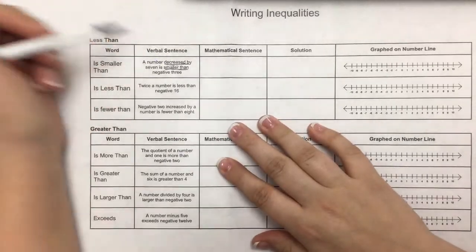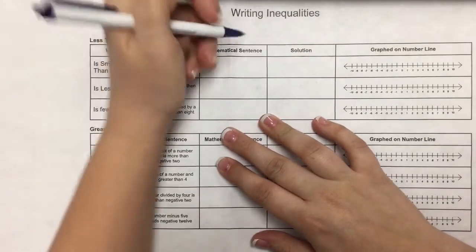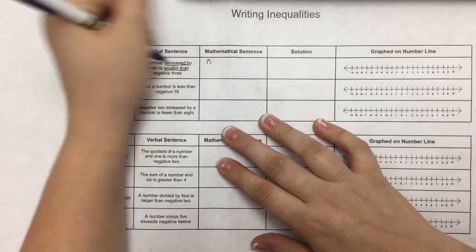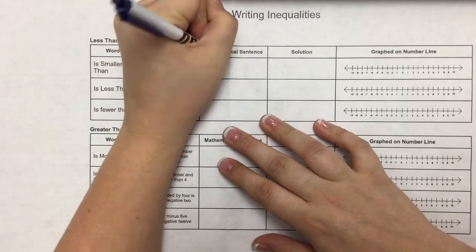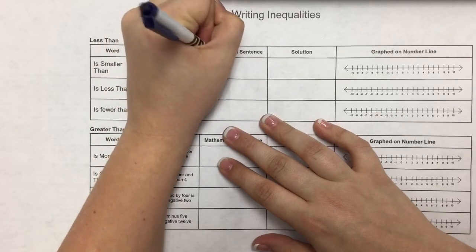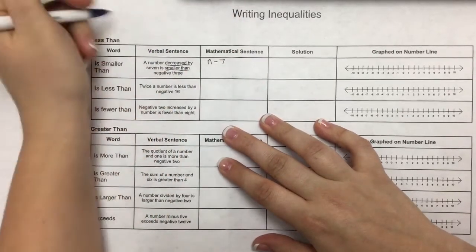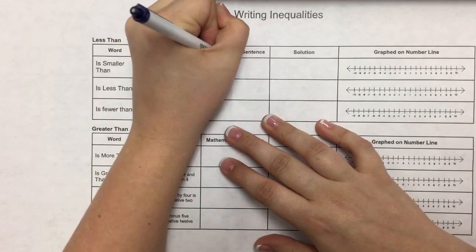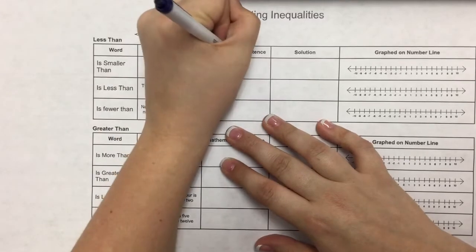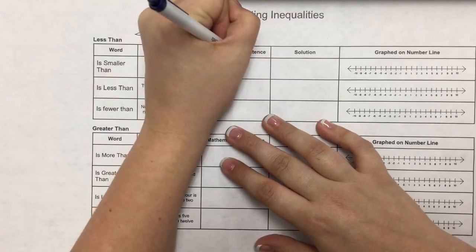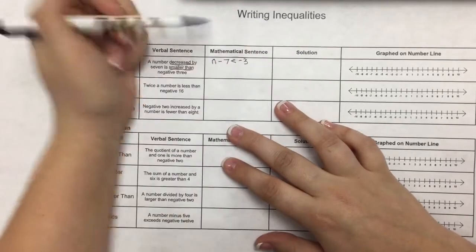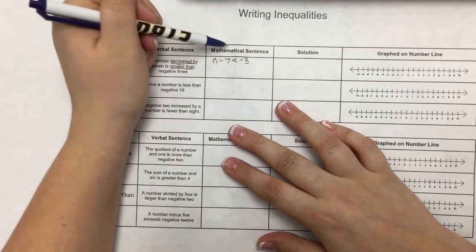So we've got decreased by. That means subtracting. So we've got a number we don't know. We're going to mark it as n. Decreased by, subtracting, 7 is smaller than, which means we need to use the less than symbol, -3. This is asking for a solution. So we wrote our mathematical sentence.